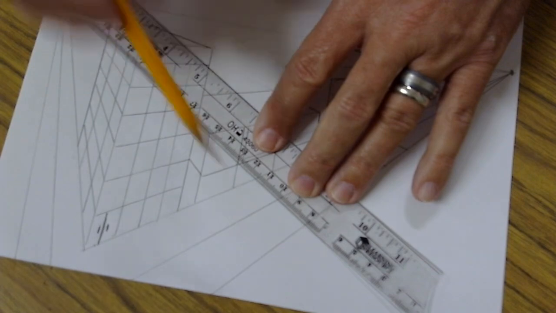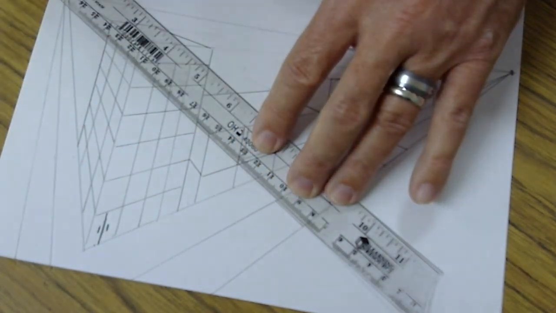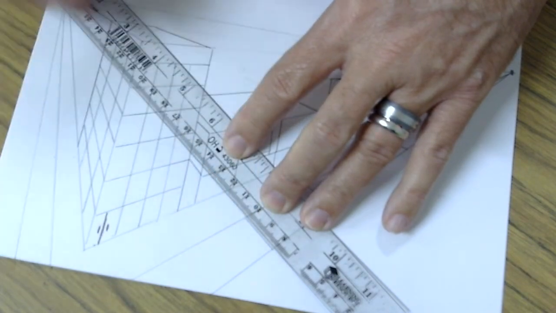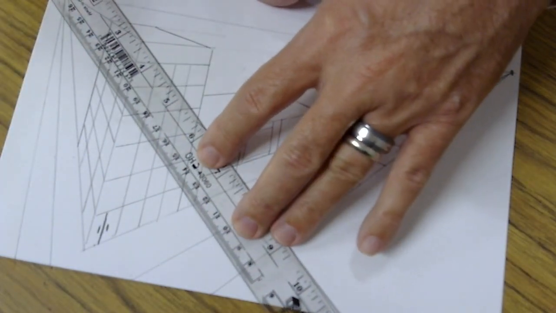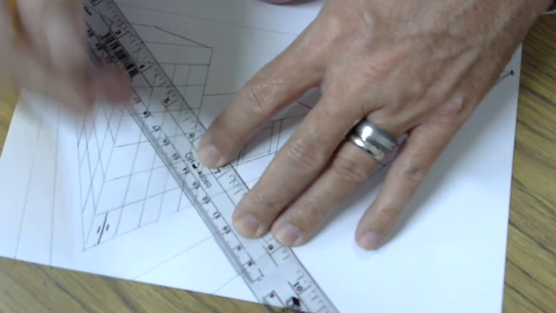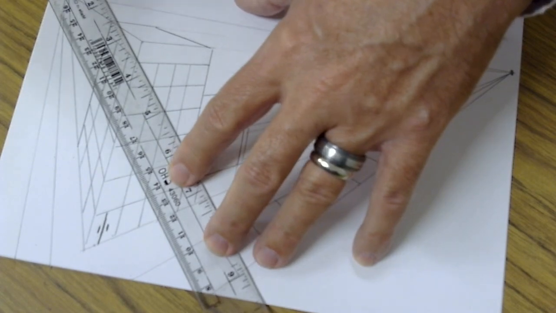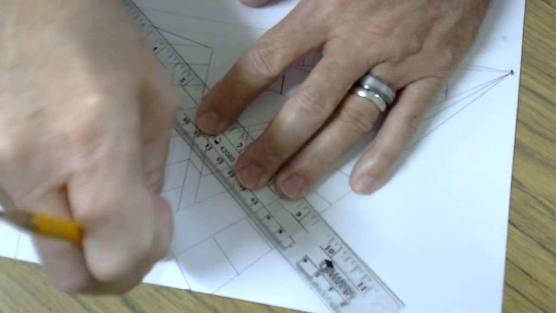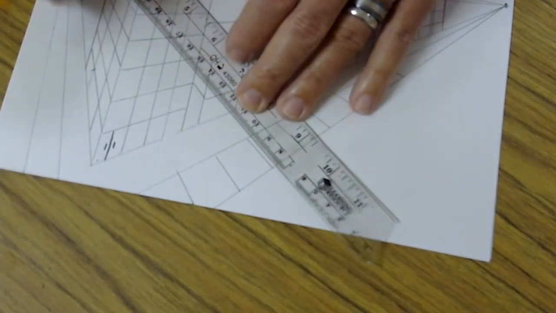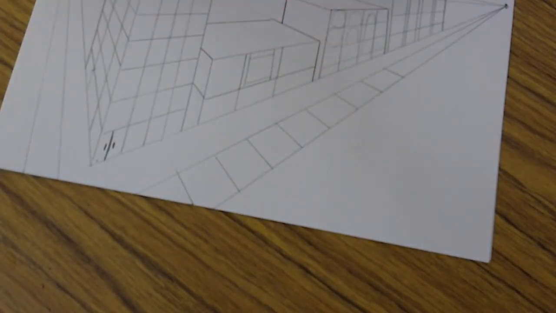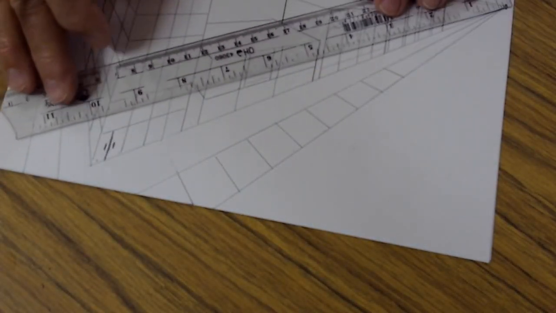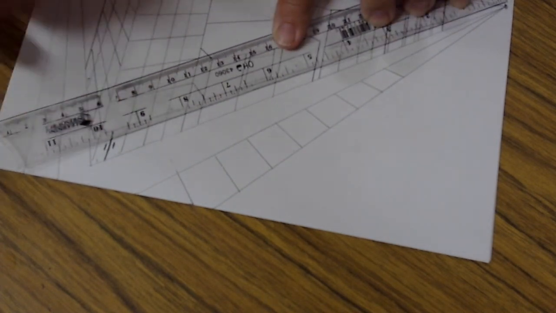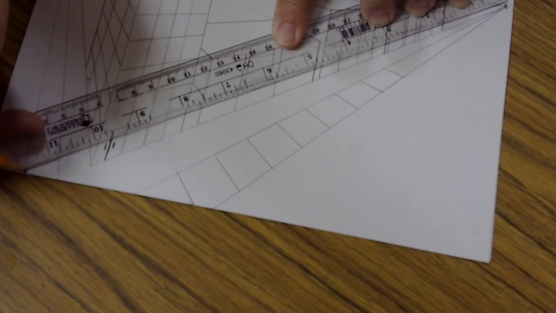And the closer I get to the bottom of the paper, the wider the spaces are going to be, because that's going to make it seem like it's closer to the viewer. Oops, a bit too much. And then we'll do the same thing on this side. We'll skip a space and draw our lines up here.